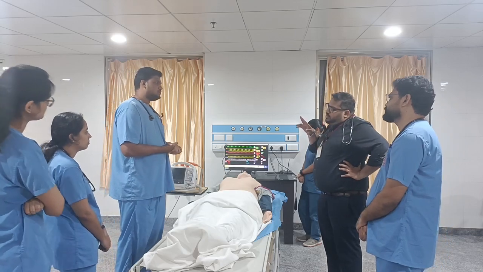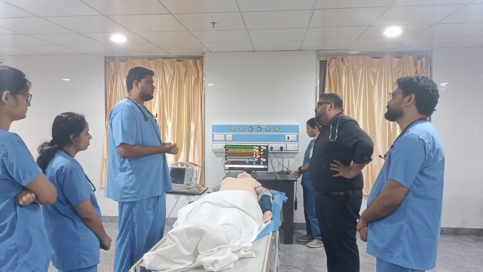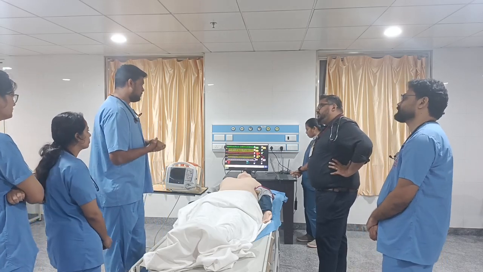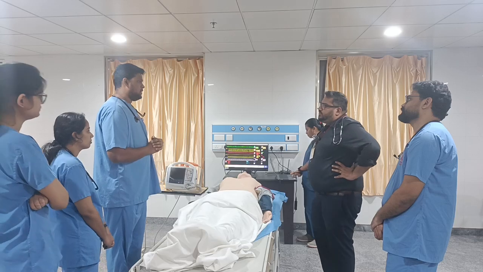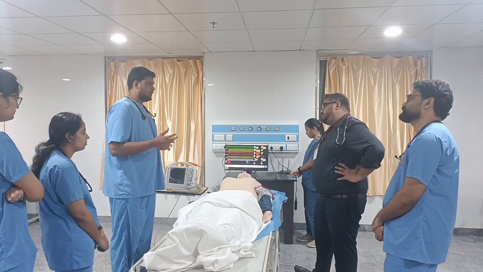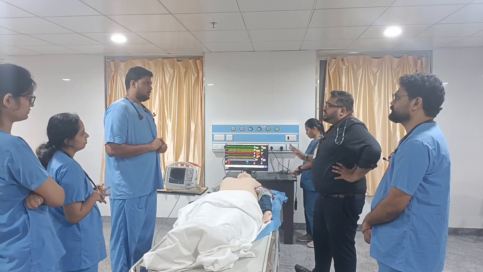Then if it is not getting reverted, or imagine that this patient is having an unstable SVT, what will be the management? Unstable SVT management is synchronized cardioversion. For the joules of energy, you start at 50 or 100 joules. Lower energy is only required. Higher energy is usually needed in atrial fibrillation.